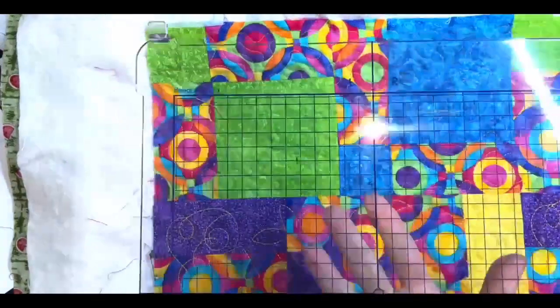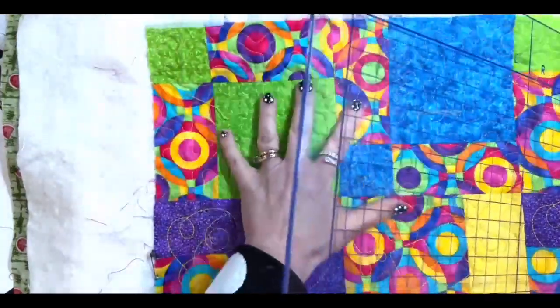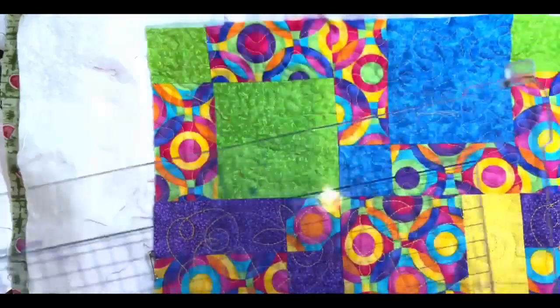Some people will put their template on their grid. Some people will place their template on their fabric. Just depends on how you want to go.